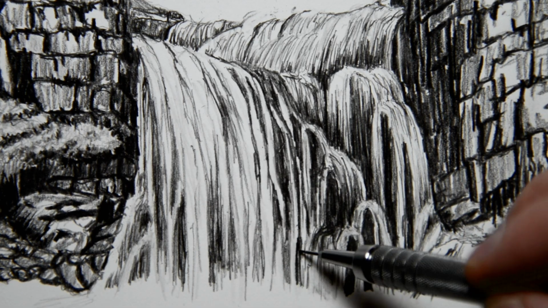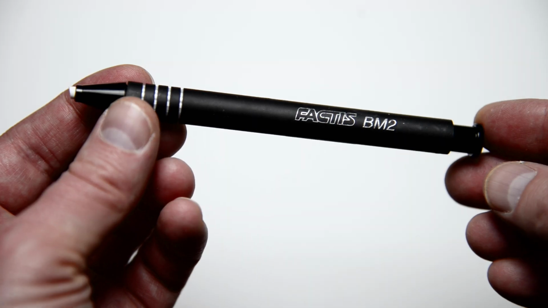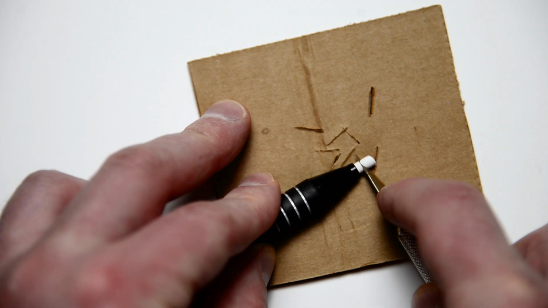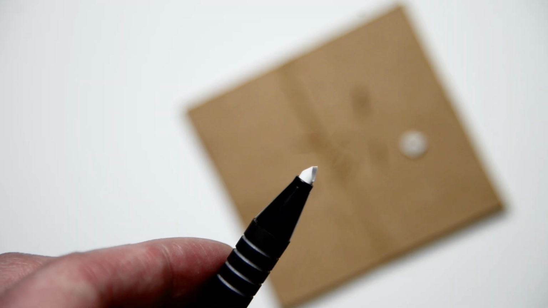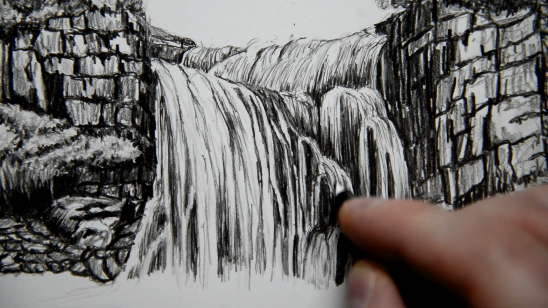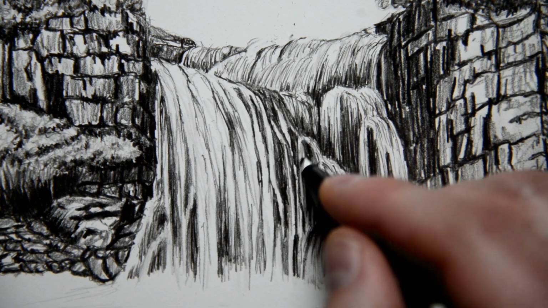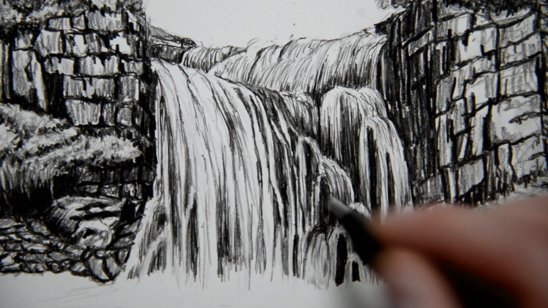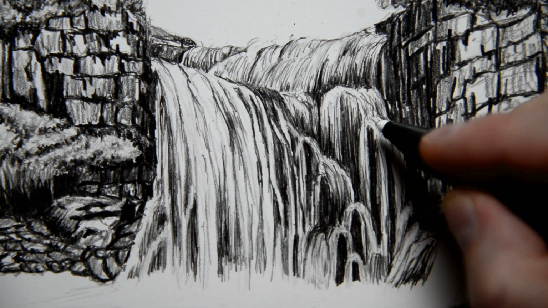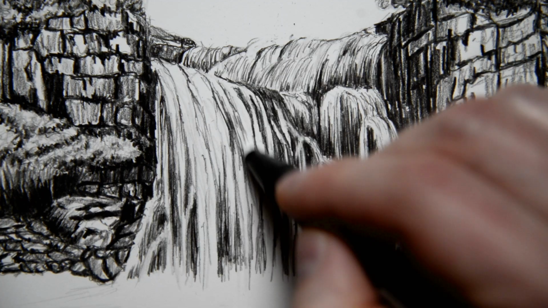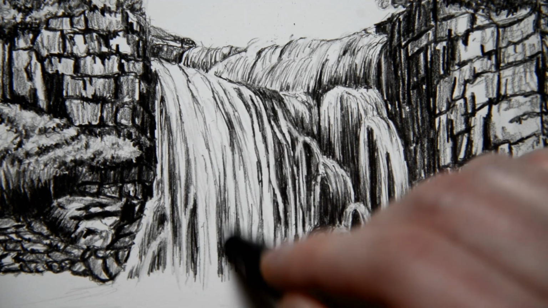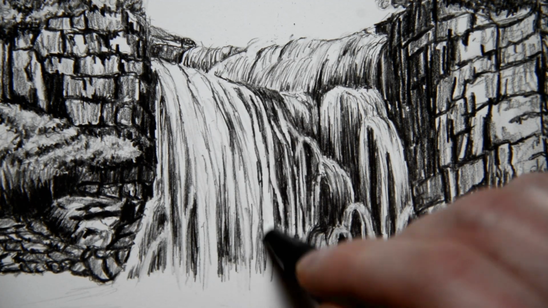I'm going to erase some highlights back in with this Factis BM2 eraser. I like to cut it to an angle with my X-Acto blade and then carve thin highlights back in. I'm varying my pressure here as well, so there is some variety in my erasing. I use this technique of erasing highlights back in a lot because the variety that it adds can often make things feel more natural and organic.